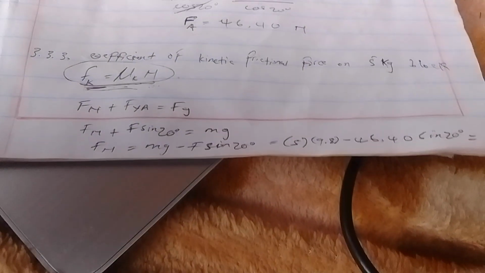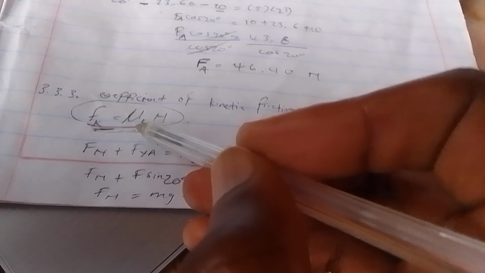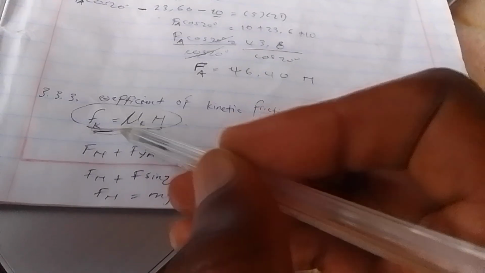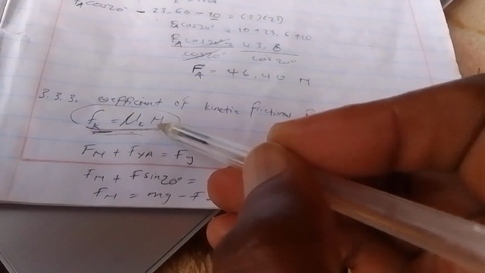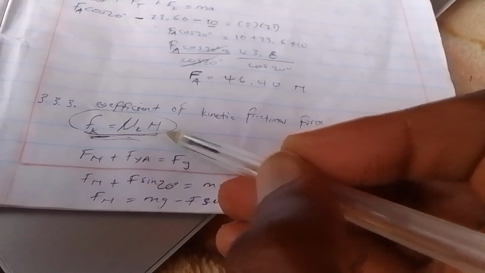okay, so we don't have the normal force, but we have the frictional force, but we don't have the coefficient of kinetic friction. This is the one that we are looking for, but we don't know its value, and we also don't know the value of our normal force. So okay, here's the thing.